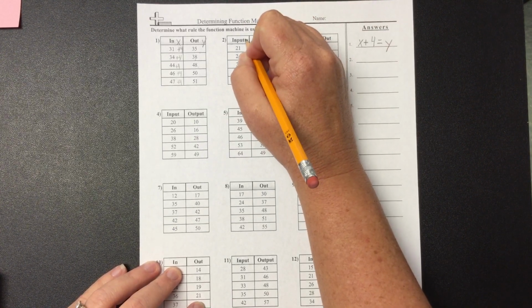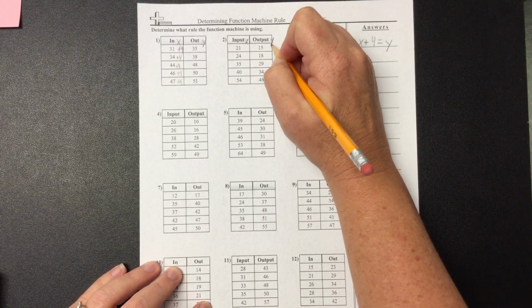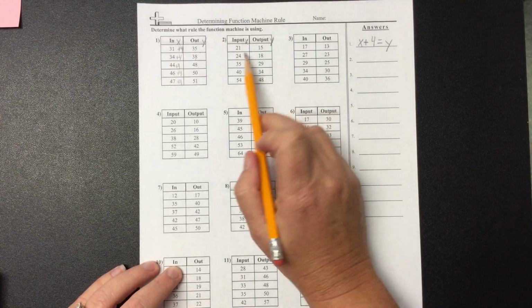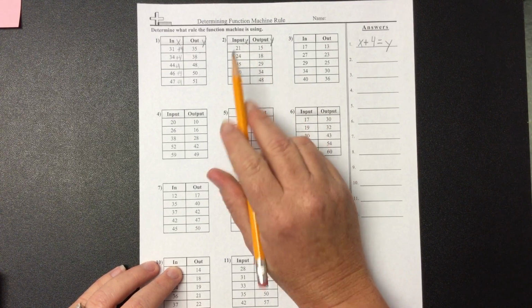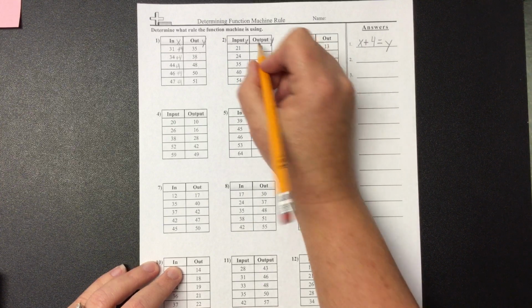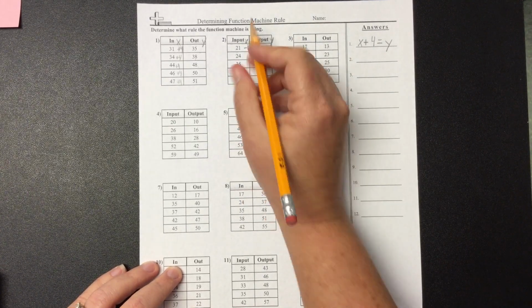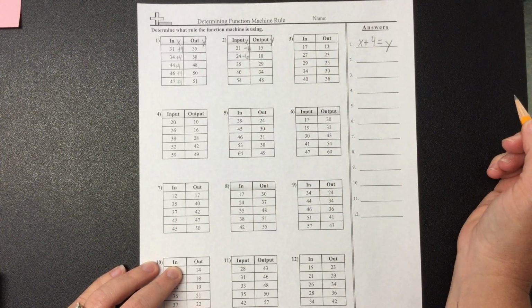All right, let's look at number 2, input, output. Input will always be my X. Output is always dependent on your X value. What am I doing to my X, or my 21, to get to 15? Mason? Subtract 6. Does everybody agree? Yes. Does it happen with all of them? Does 24 minus 6 give me 18? Yes.